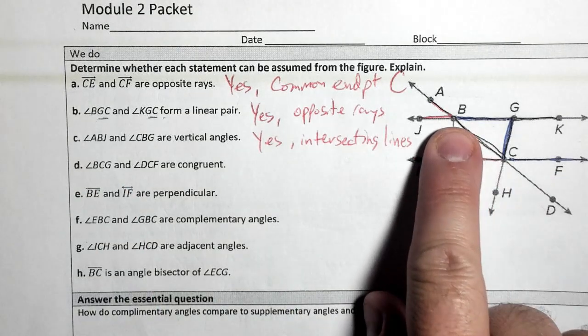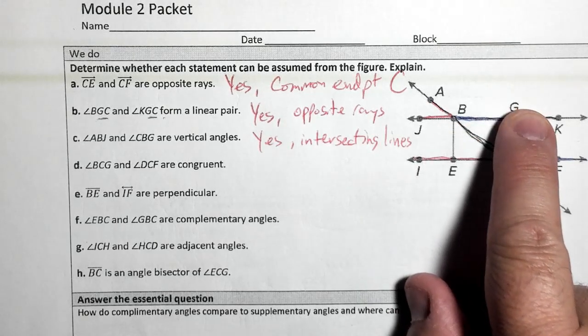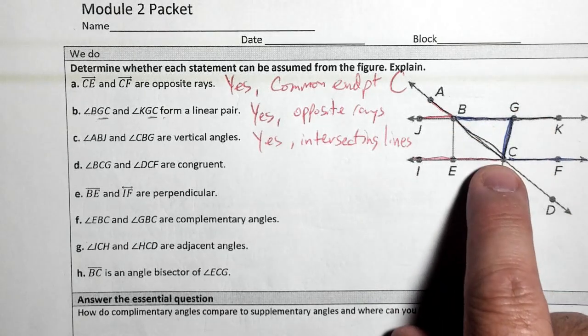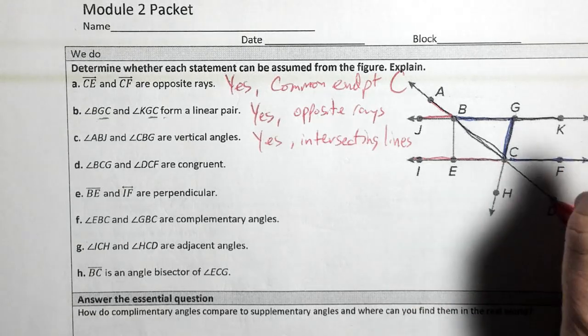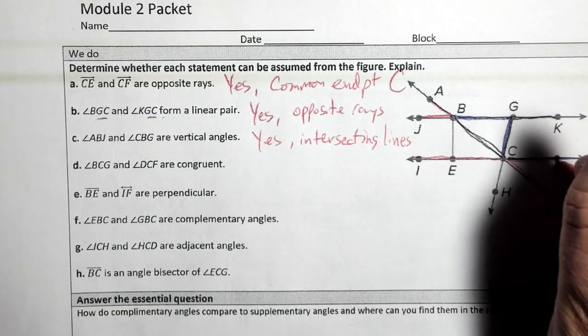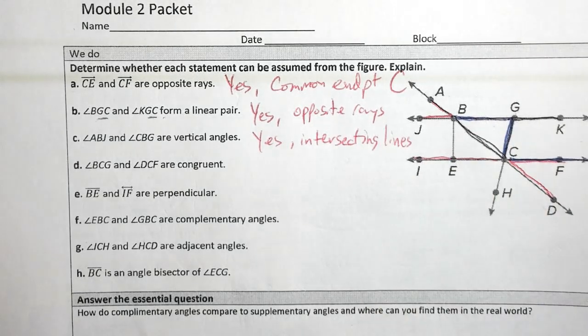All right. Part D. Let's see. So BCG, so this one, and DCF. Whether the DCF are congruent. So they want to know if this red guy and this one are congruent. And, well, let's see.